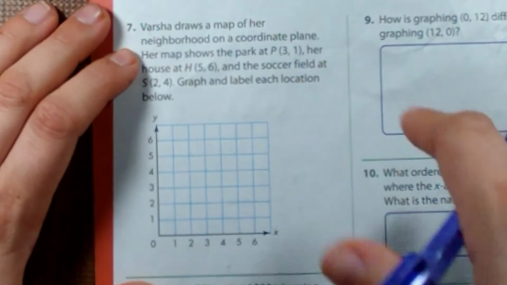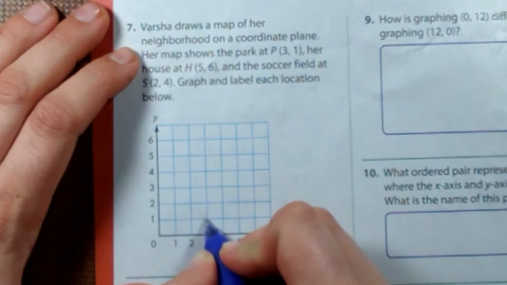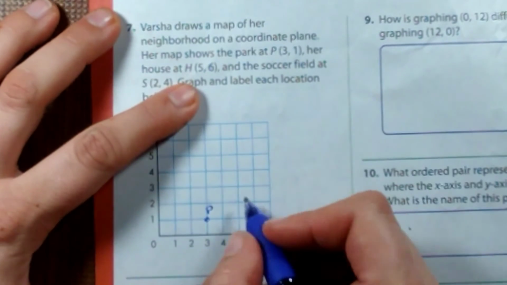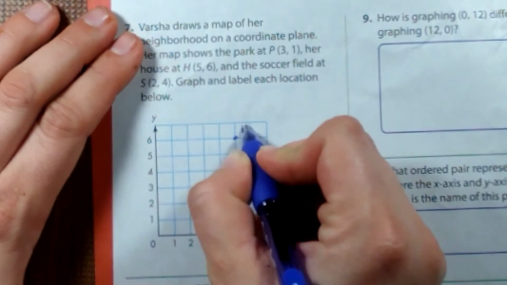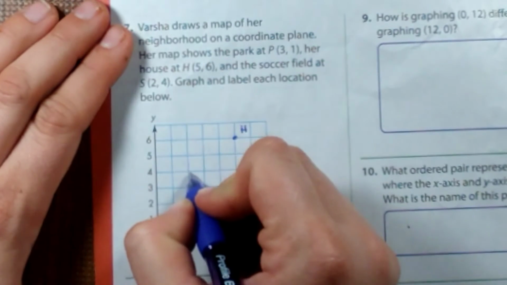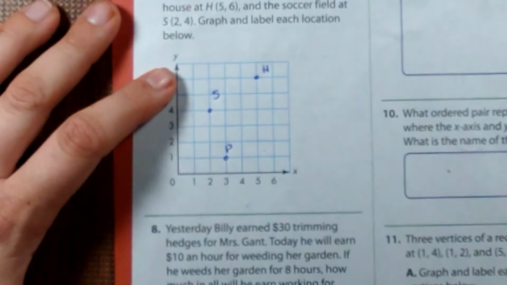All right, on the next page, Varsha draws a map of her neighborhood on a coordinate plane. Her map shows the park at P, 3, 1. Over 3, up 1. This is P. Her house at H, 5, 6. Over 5, up 6. So that's her house. Okay. And the soccer field at 2, 4. So that would be what our graph would look like.